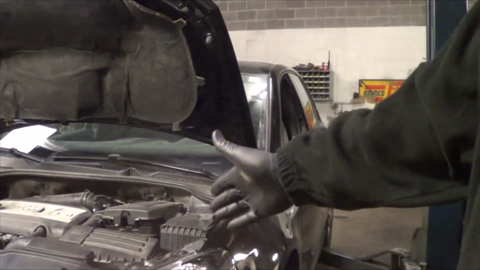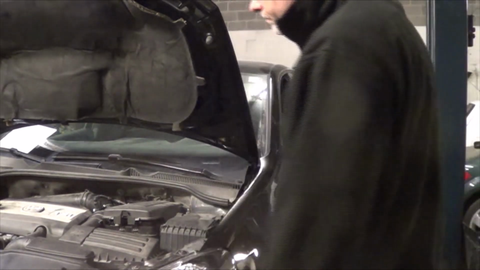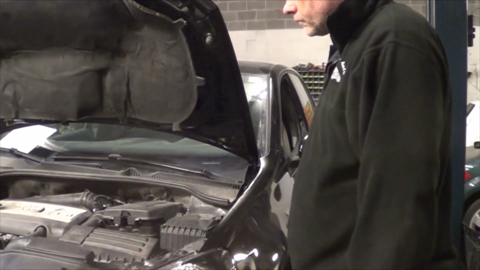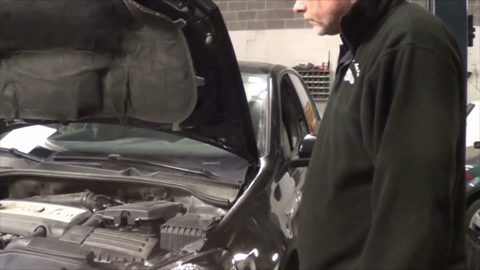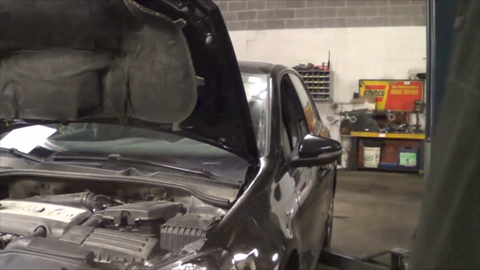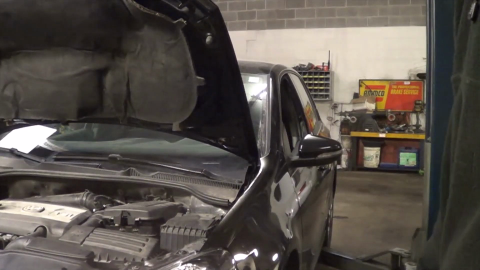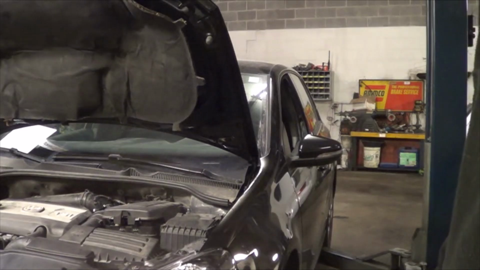Notice the fans just came on for some reason, probably related to that ambient air temperature trouble code. It's staying running right now, but the idle's surging like crazy. We will look for that ambient air temperature sensor and see if it's plugged in.